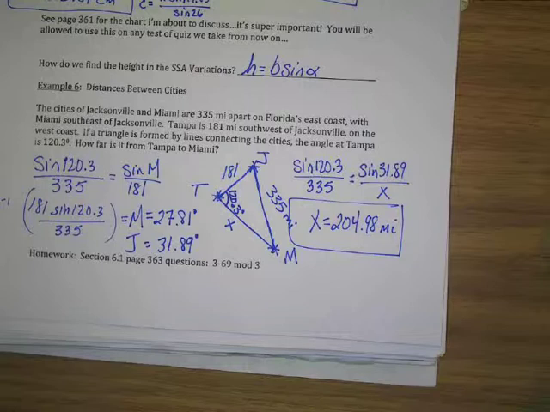How do we feel about this? Feeling okay with this stuff? Okay. Please make sure you use that chart on page 361. Okay?